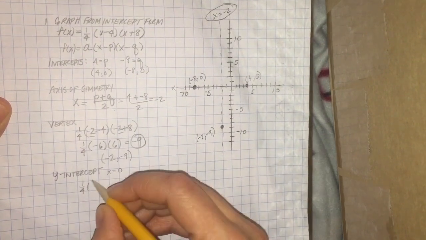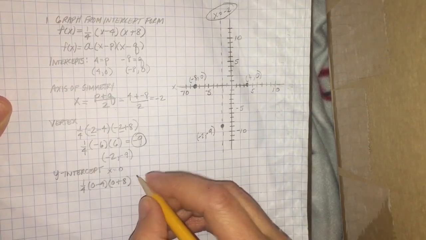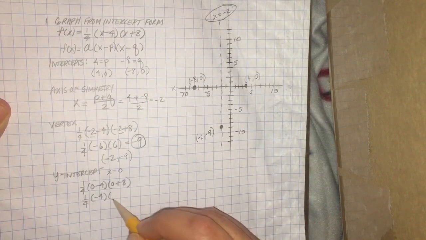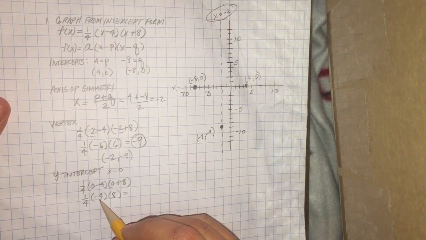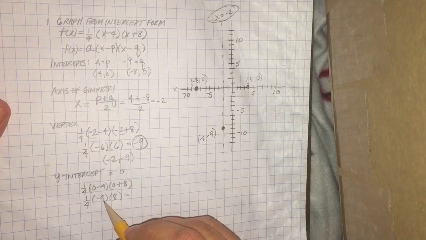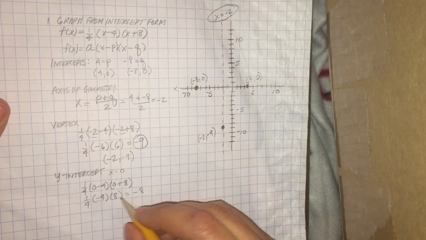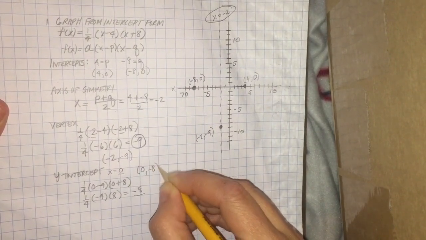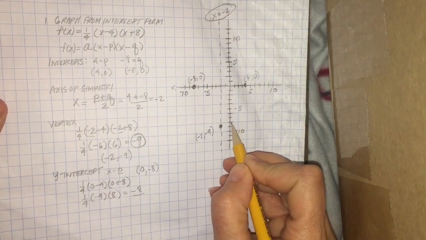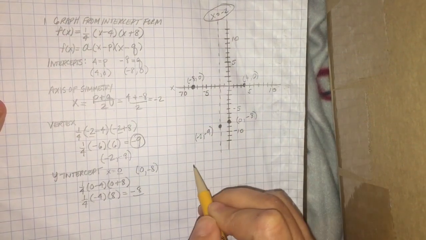So I have 1/4, 0 minus 4, 0 plus 8. And as an expression, I have 1/4, 0 minus 4 gives me -4, 0 plus 8 gives me 8. So when I multiply these factors, I have 8 times -4, which is a positive times a negative, that gives me a -32. And when I take 1/4 of -32, I get -8. Therefore, my y-intercept is at the point 0, -8. So on my y-axis, I put a point right here at 0, -8, and that is my y-intercept.